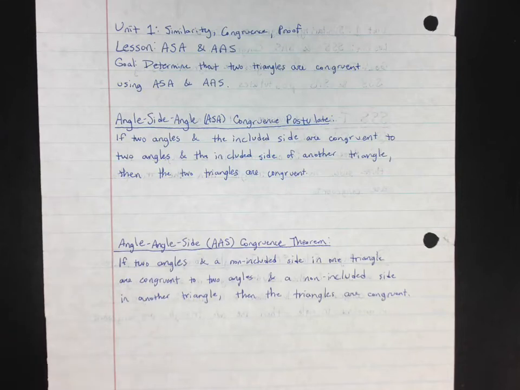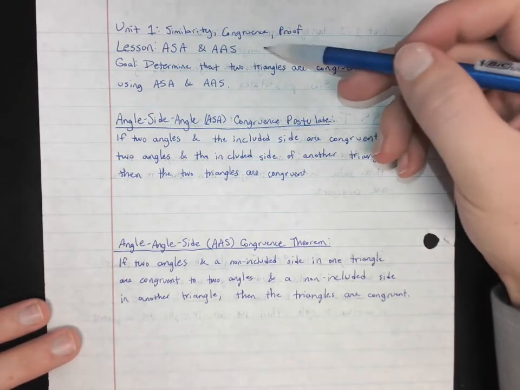Good morning. Today we'll be talking about congruent triangles again. Yesterday, or the last lesson, we learned about side, side, side, and side, angle, side. Today we're going to learn about angle, side, angle, and angle, angle, side. Notice I have ASA and AAS.